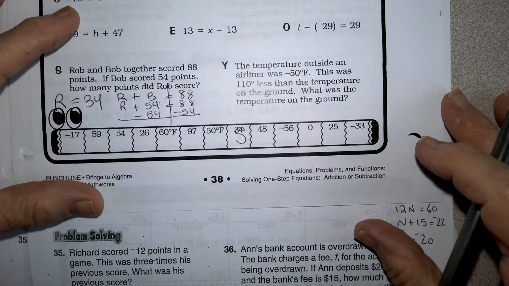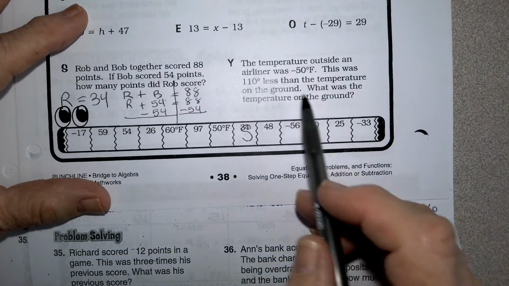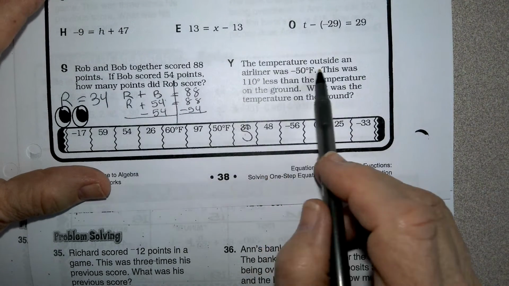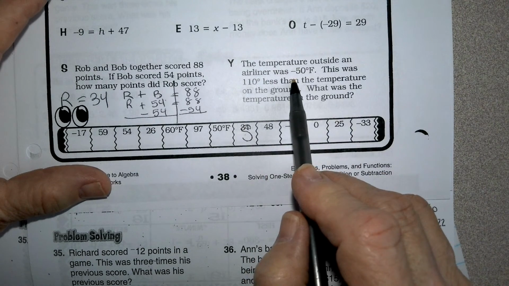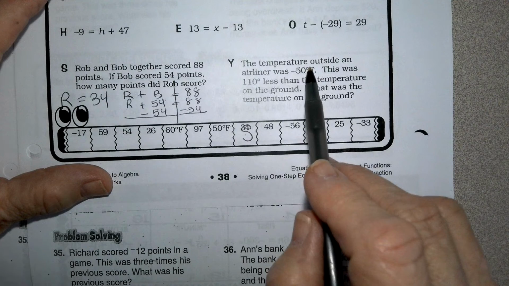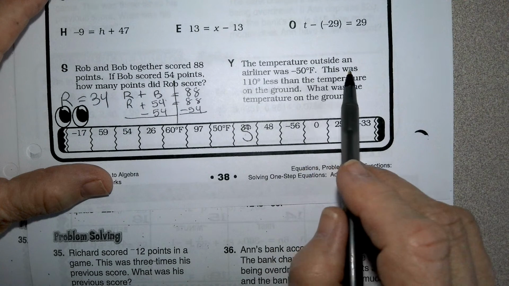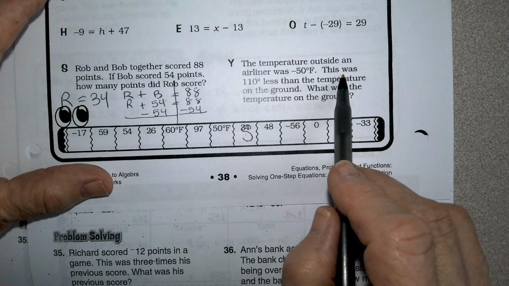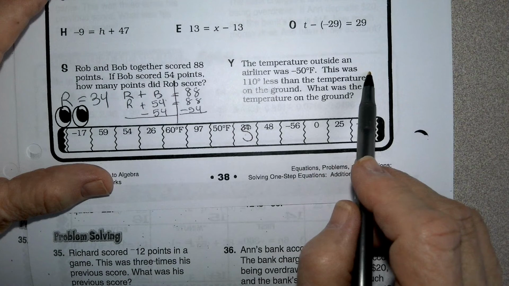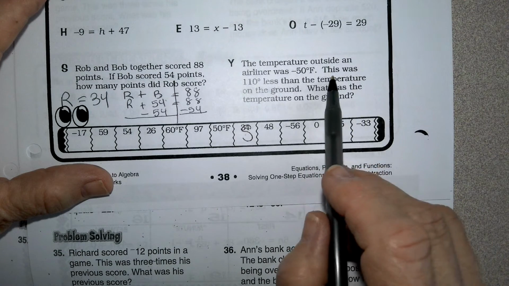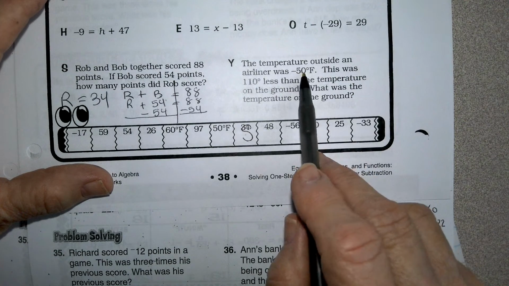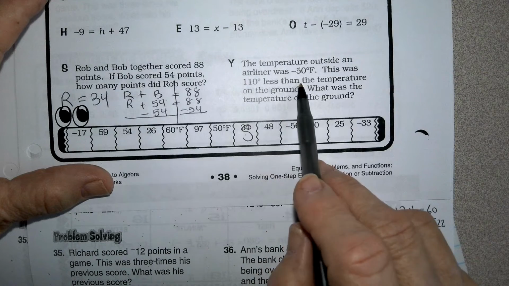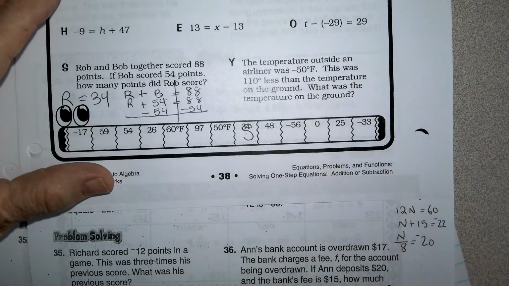And then let's look at this last one. The temperature outside was negative 50. This temperature was, and I can insert the word equal, Abena, make sure you're focused. This amount was equal to 110 less than the temperature on the ground. Wow.